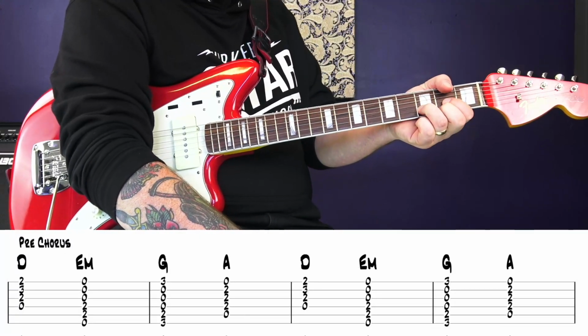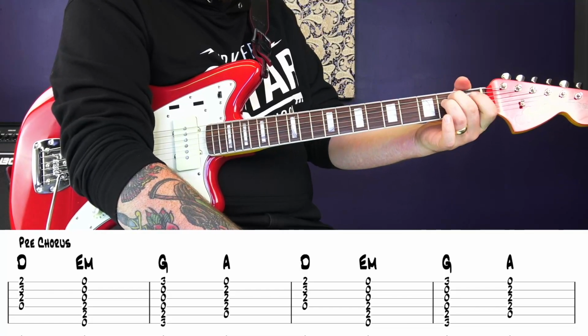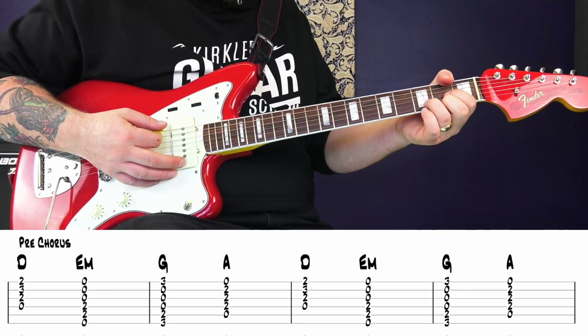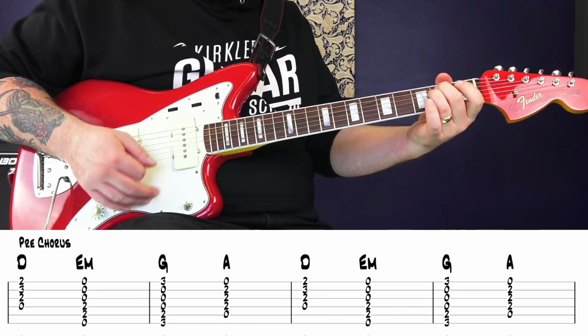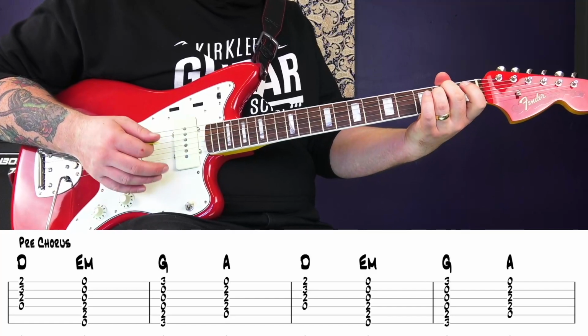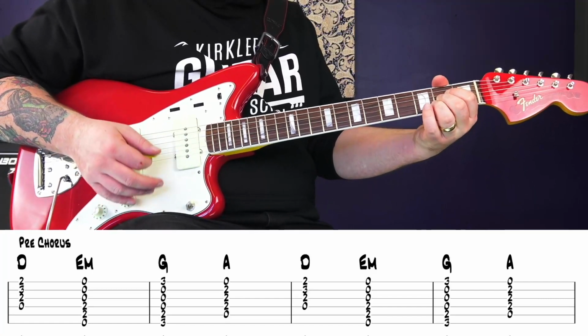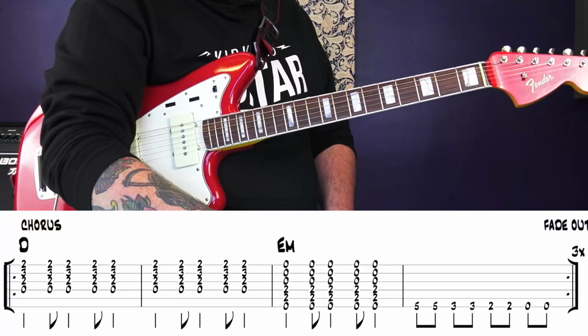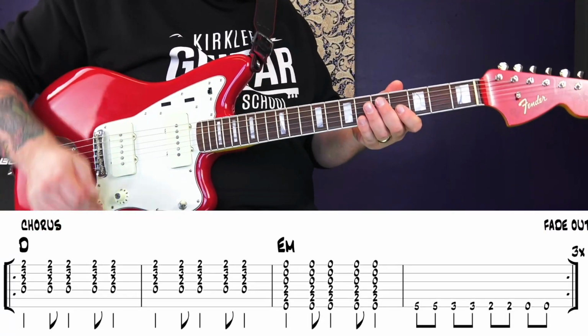So you've got D, D major, E minor, G, A, and it's repeated twice. So it'll go. What can make me feel this way? And then we go into the chorus, which is the very last thing that we're going to look at.